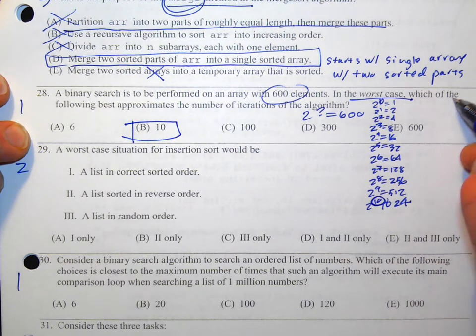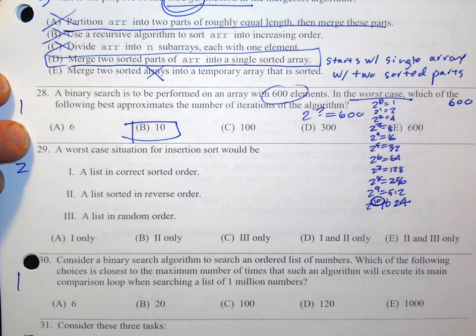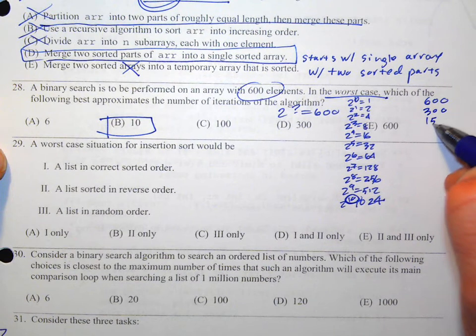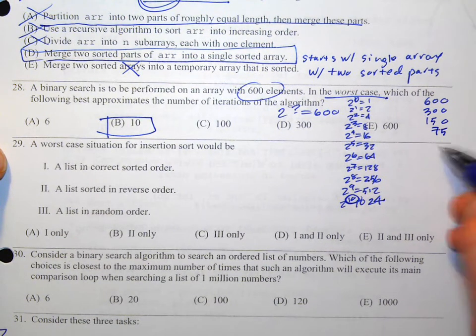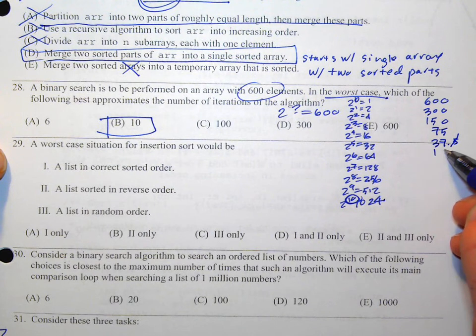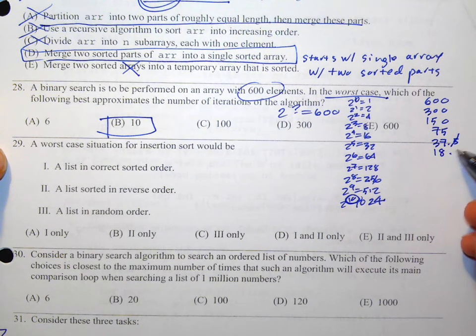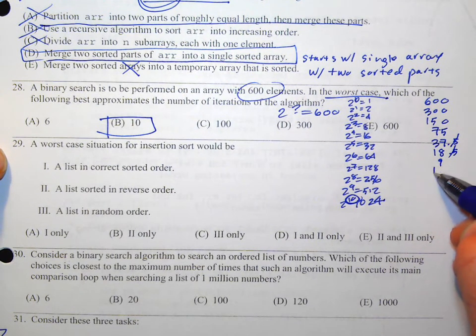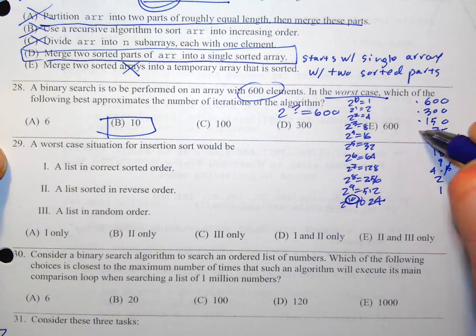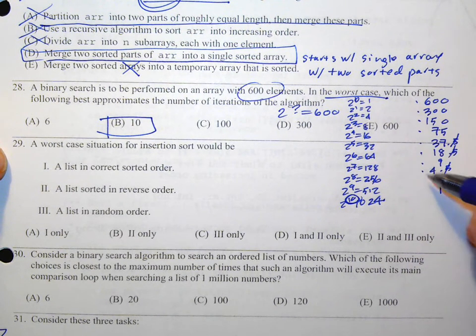The other way of doing it is to just split in half. Starting with 600, it cuts it in half, cuts it in half, cuts it in half until it finds it. Worst case scenario, it keeps cutting it in half and truncating: 300, 150, 75, 37, 18.5 truncates at 18, 9, 4.5 truncates at 4, 2, 1. That's 10 steps.